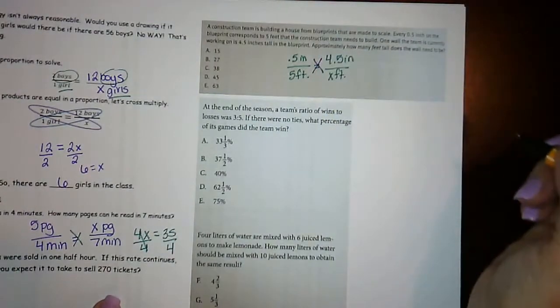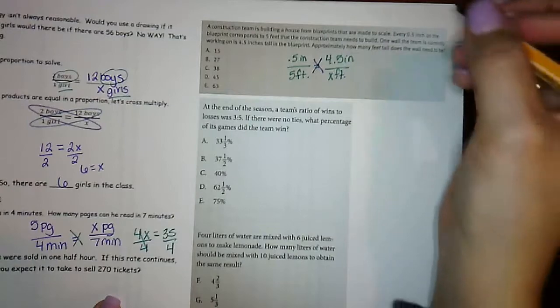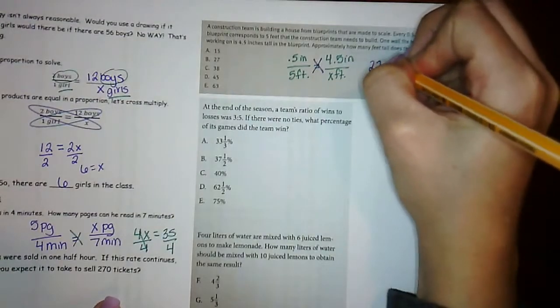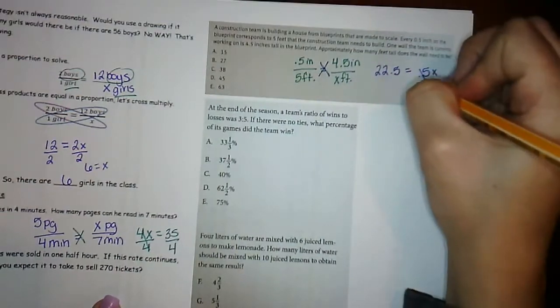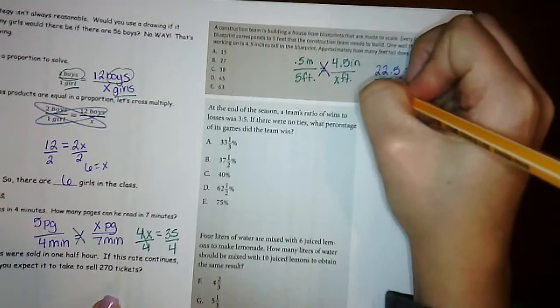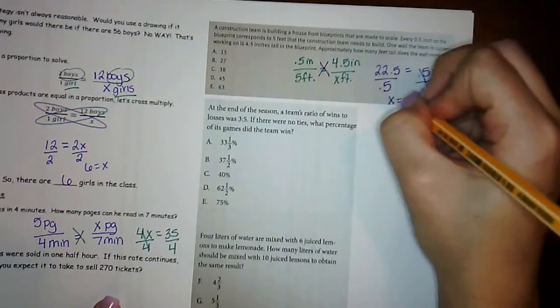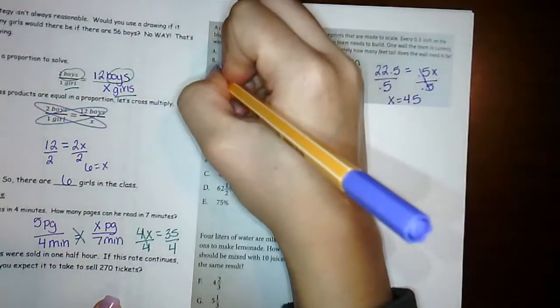Then all you do is cross multiply. And 4.5 times 5 is 22.5. And 0.5 times X is 0.5X. Then all we do is divide. And you get X equals 45. So the answer to this one is D.